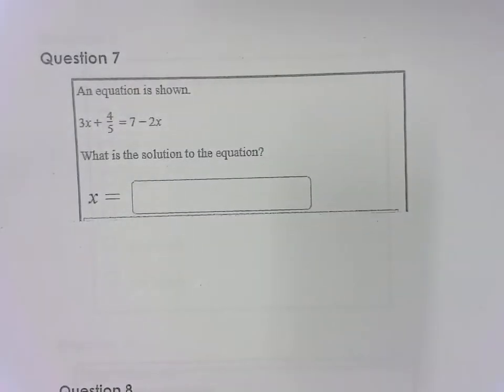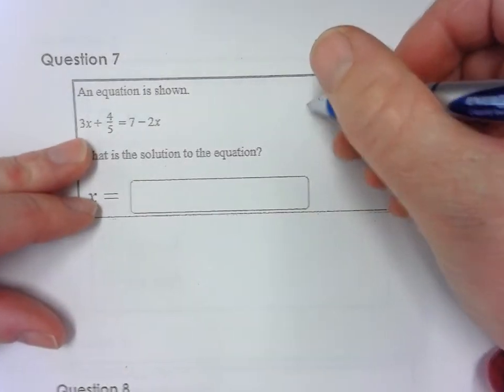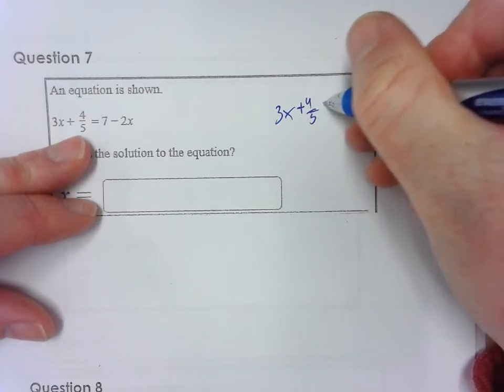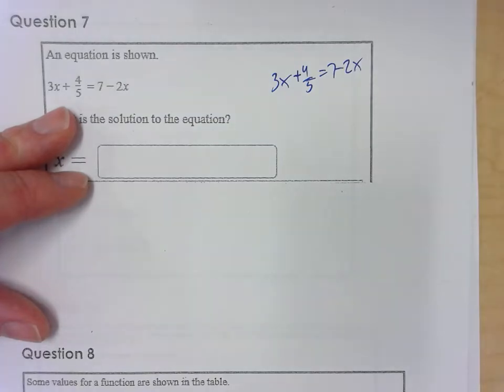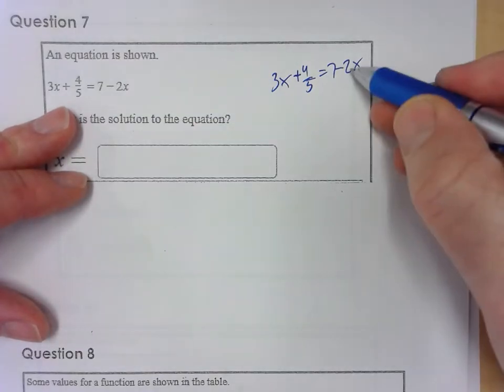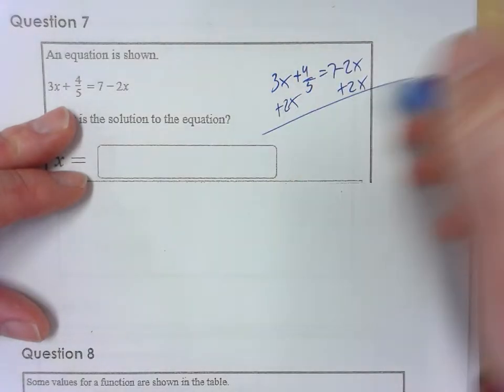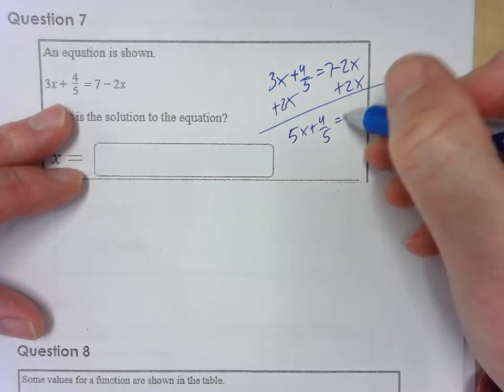Okay, now we're doing some basic Algebra 1. We're getting the x's on one side and the numbers on the other, and then we solve. So I'm going to rewrite this again over here. So 3x plus 4/5 is equal to 7 minus 2x. So I always say move the smaller amount of x first. So I have negative 2x versus 3x, so I'm going to add 2x over. So I get 5x plus 4/5 is equal to 7.